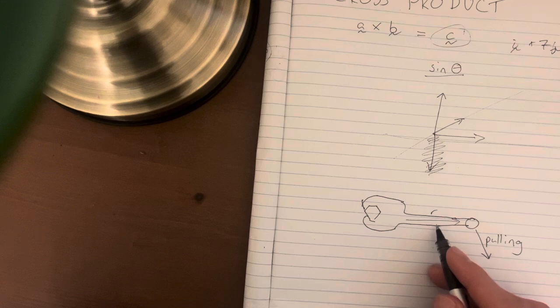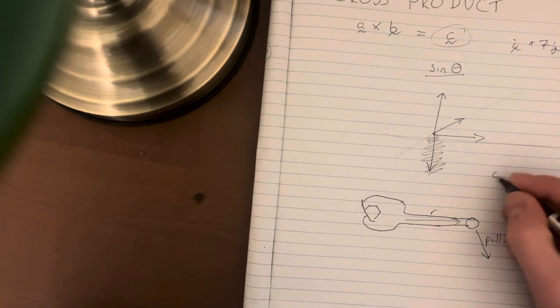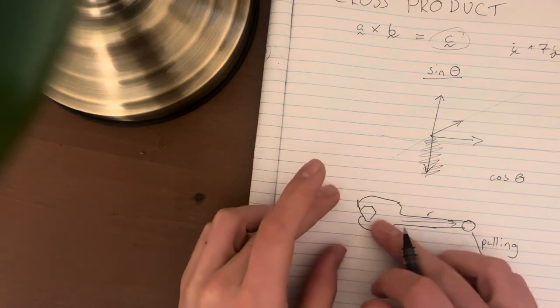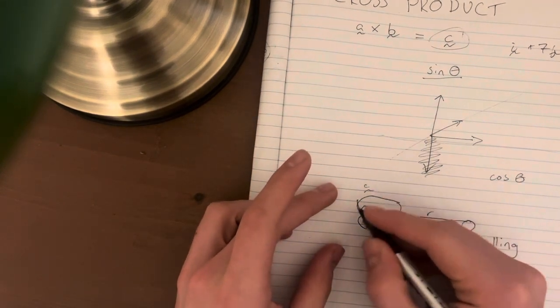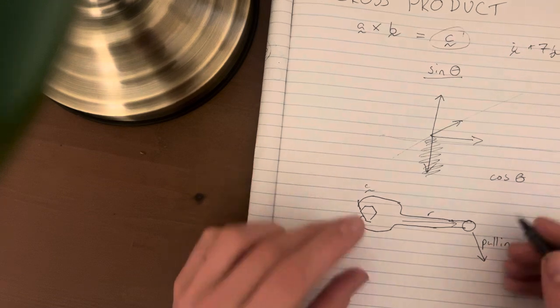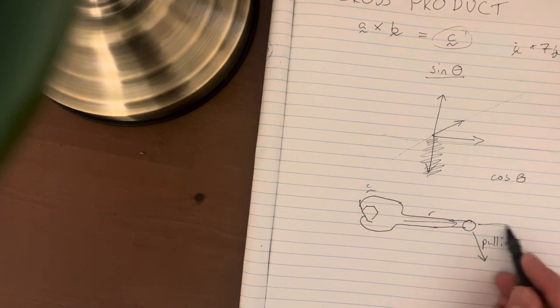So if you wanted to say how aligned it was, if we were just using the cos theta thing, you're gonna get nothing turned to that screw. So the outcome C here is the screw, how much it turns. If you go that way, you're gonna get nothing. So R cross pulling equals nothing.